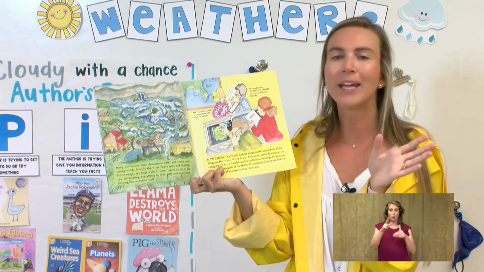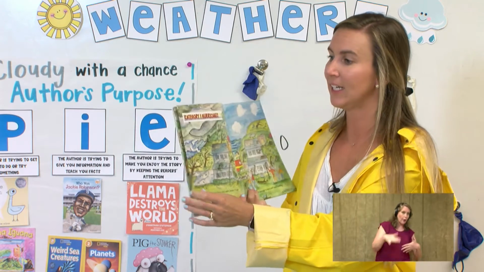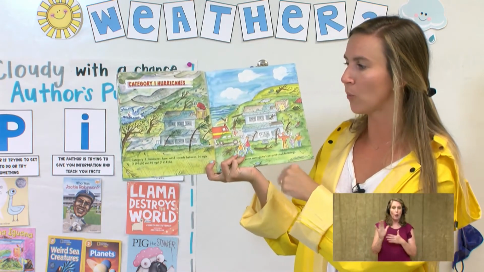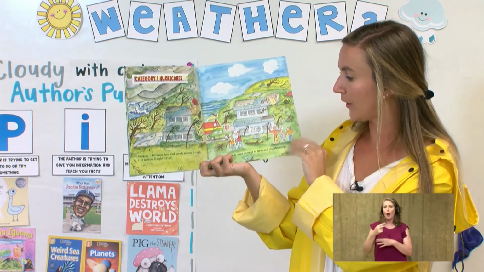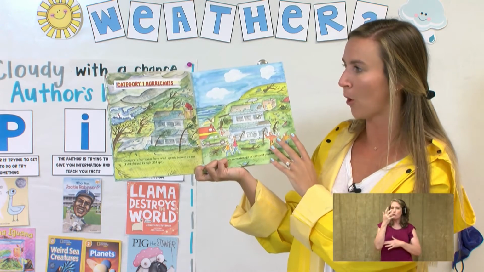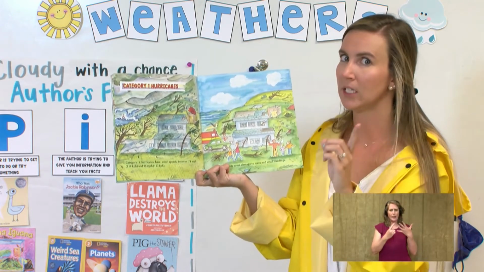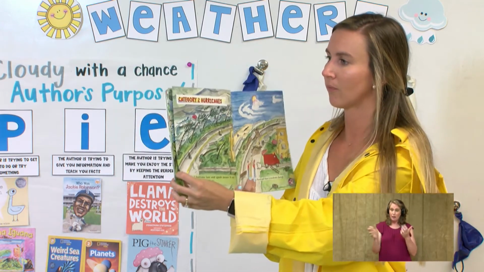Surely you've heard like, oh, a category 1, a category 5, you know, and that's how you know how serious it is. Category 1 hurricanes have wind speeds between 74 miles per hour and 95 miles per hour. There is some damage to trees and small buildings. So a category 1 is still serious, but it's not the worst. But as you can see from the picture, they still do damage.